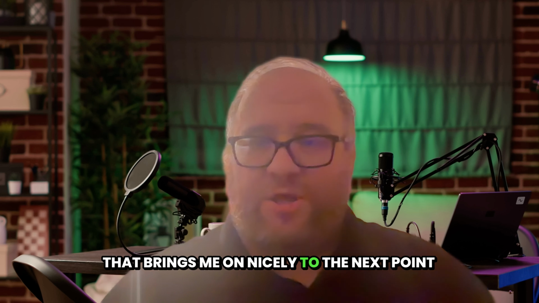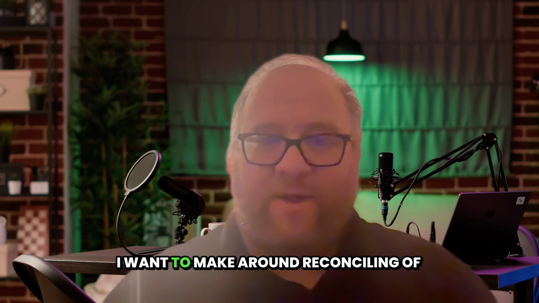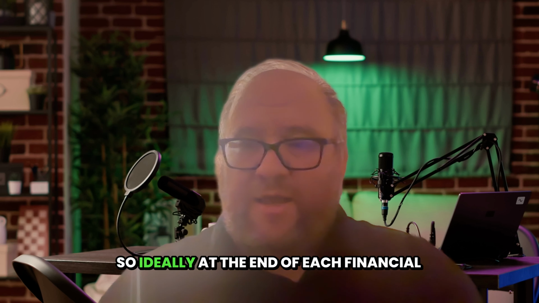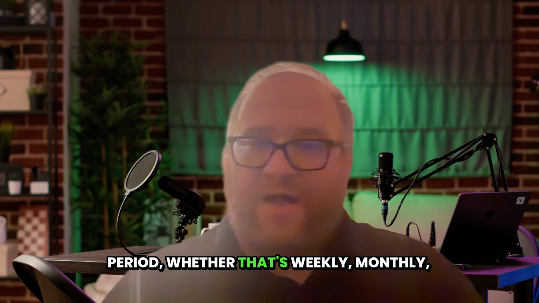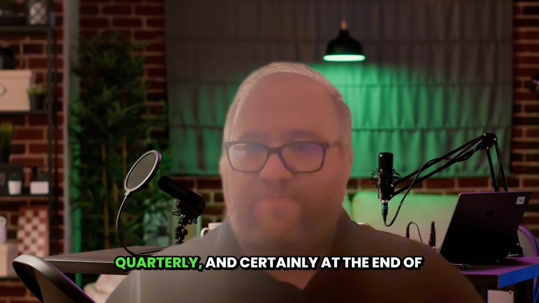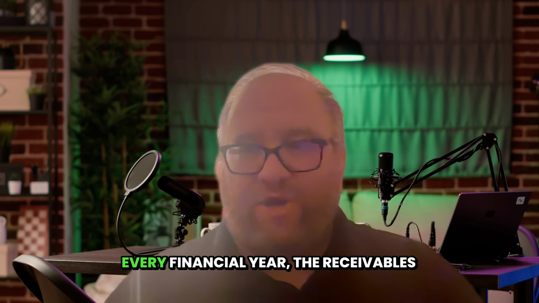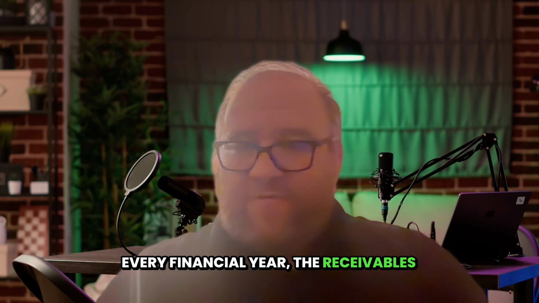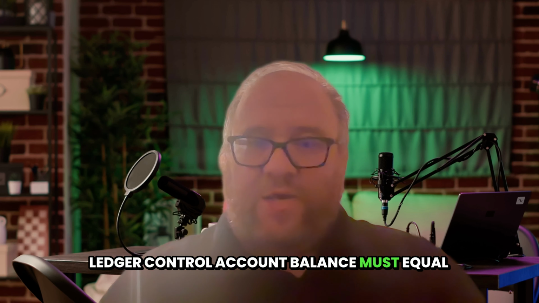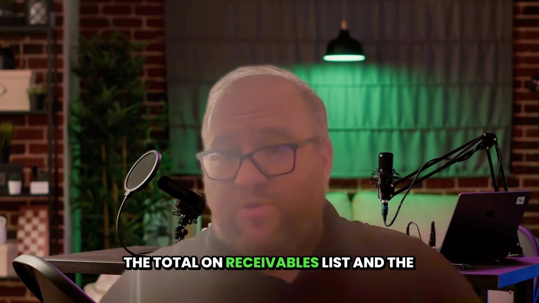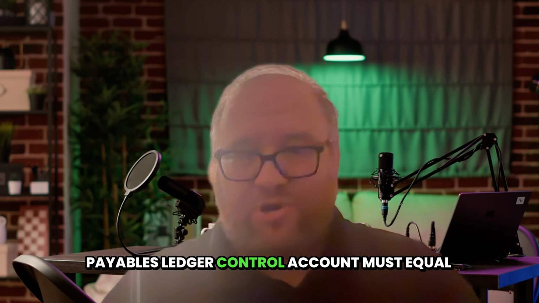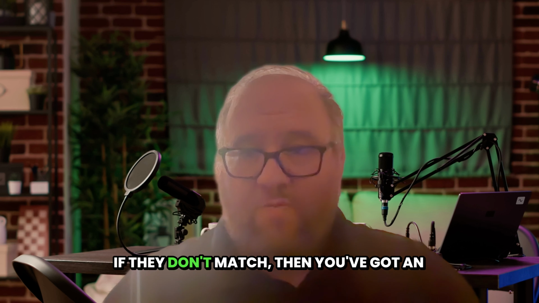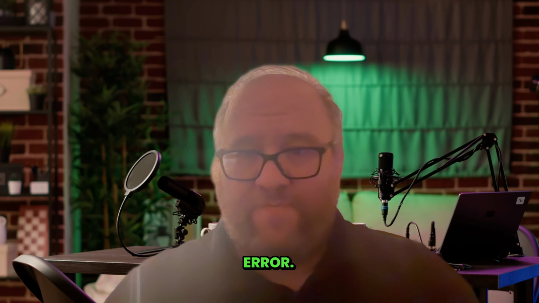That brings me on nicely to the next point I want to make around reconciling of control accounts. So ideally at the end of each financial period, whether that's weekly, monthly, quarterly, and certainly at the end of every financial year, the Receivables Ledger Control Account balance must equal the total on the receivables list, and the Payables Ledger Control Account must equal the total of the payables list. If they don't match, then you've got an error.